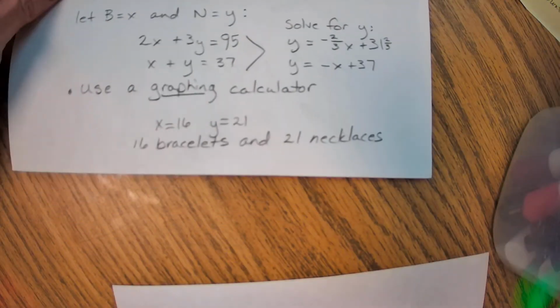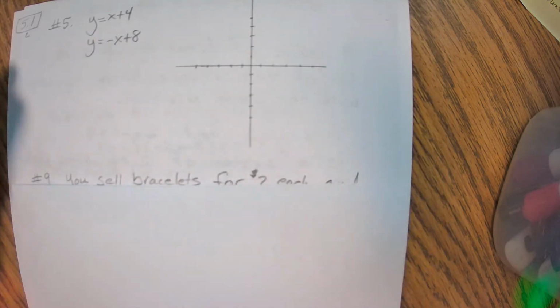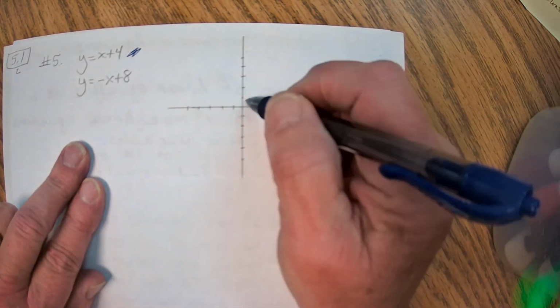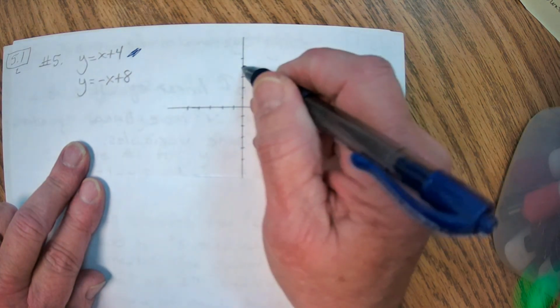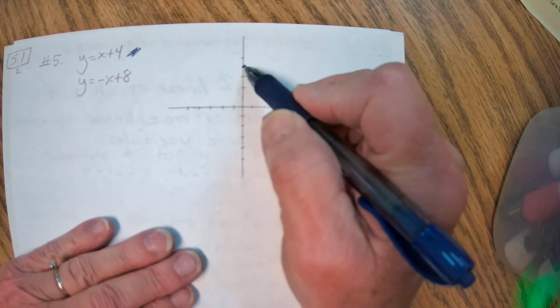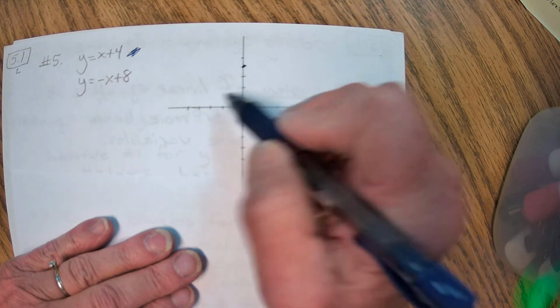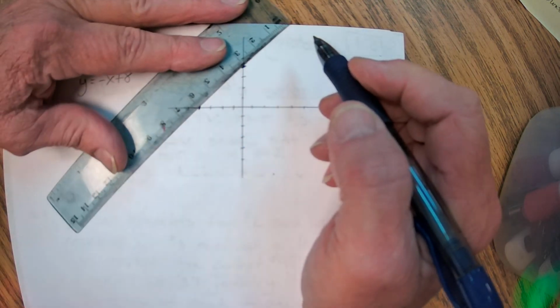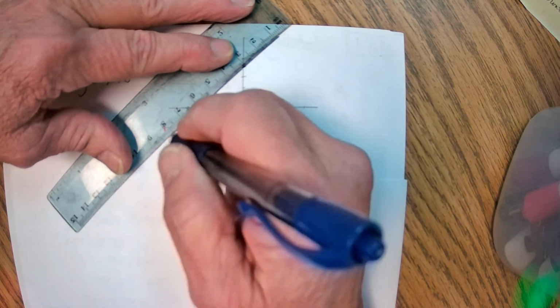So let's just do an example here. I'll do this one in blue. The y-intercept is 4, and the slope is 1. So I could go up 1 and over 1, and keep going. And there's that line.